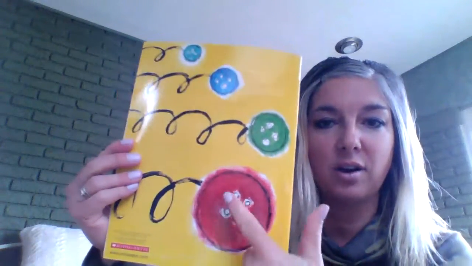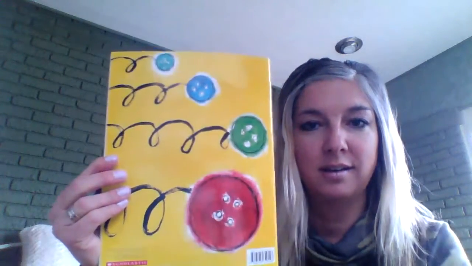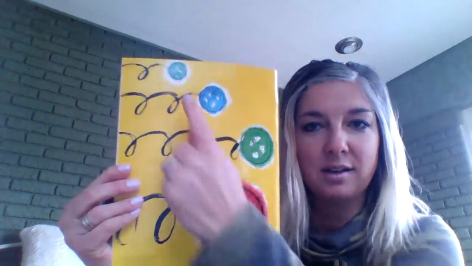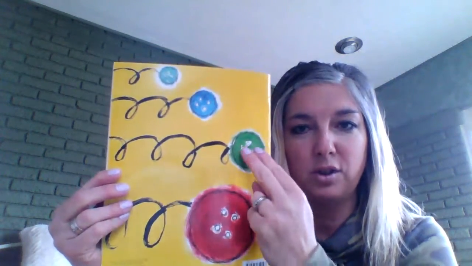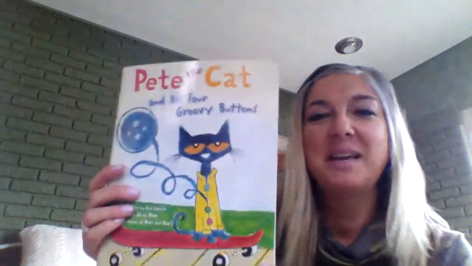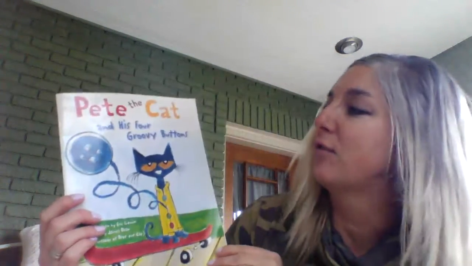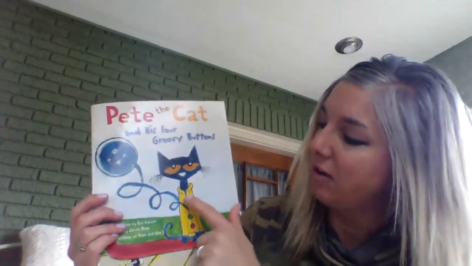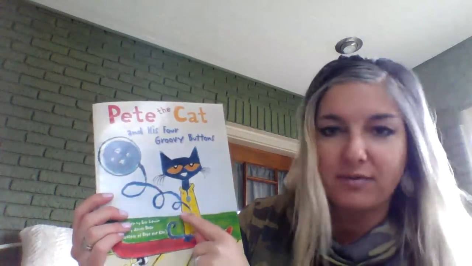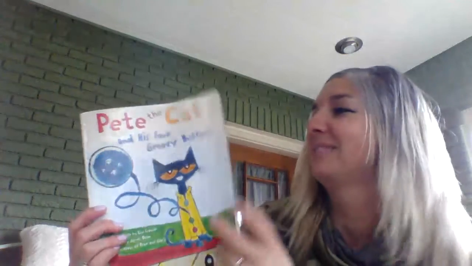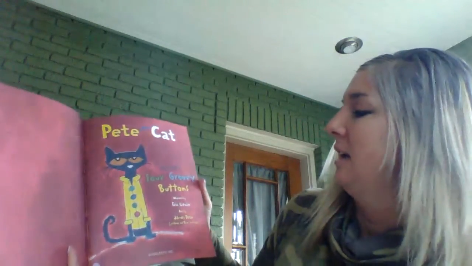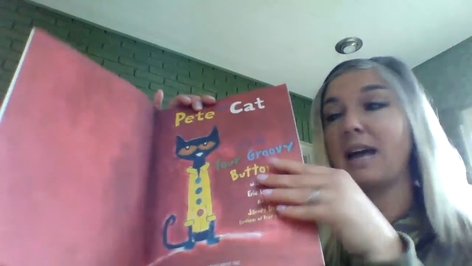I love Pete the Cat. He's one of our favorite, isn't he? Look at all these buttons. It goes from the biggest to the smallest. 1, 2, 3, 4. Pete the Cat and his 4 groovy buttons. See, there they are. One popped off, didn't it? Boing. All right. This book is written by Eric Litwin and art by James Dean. He's the creator of Pete the Cat.